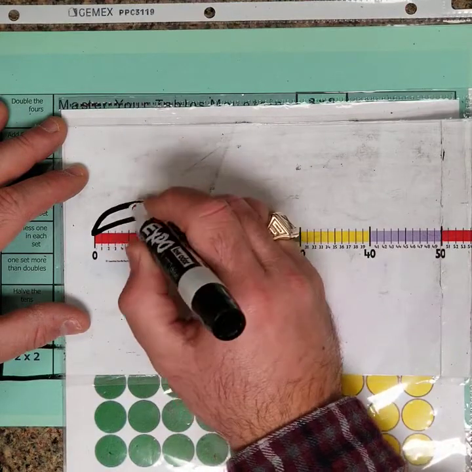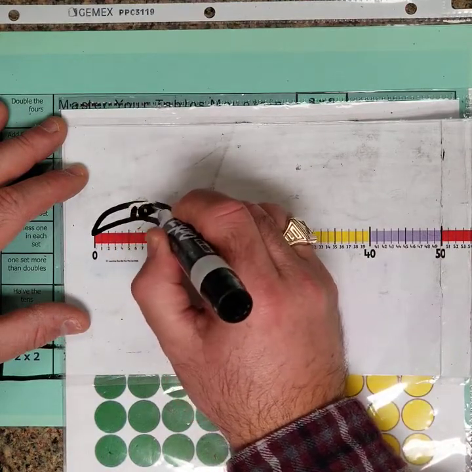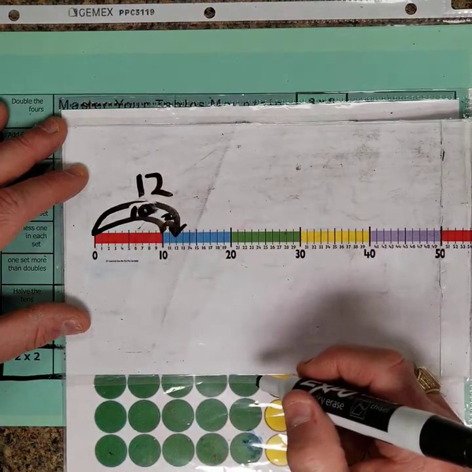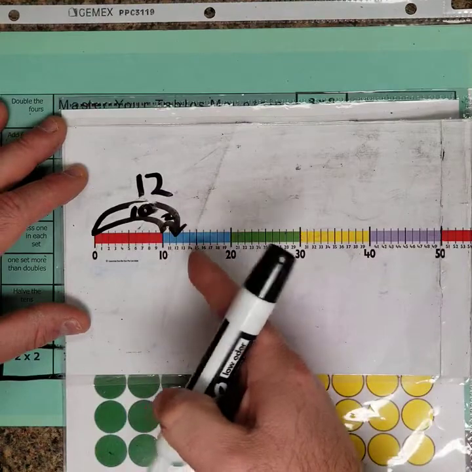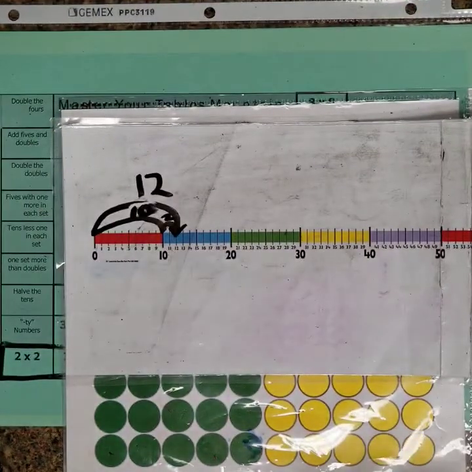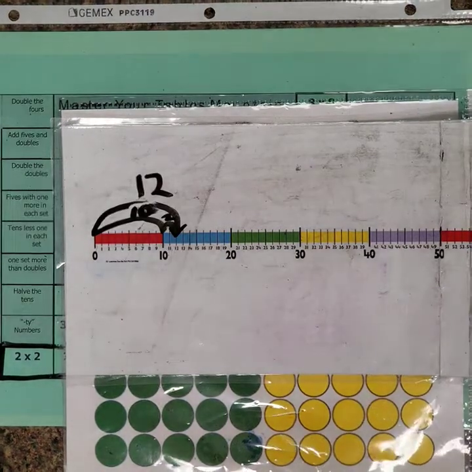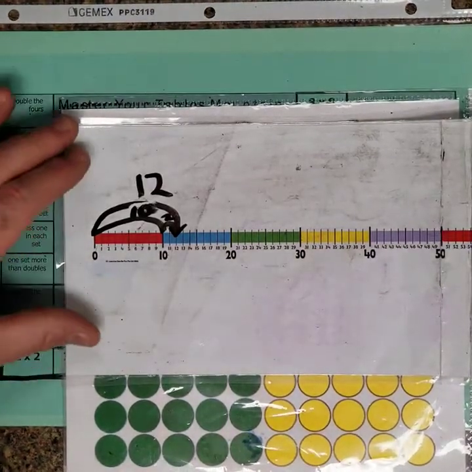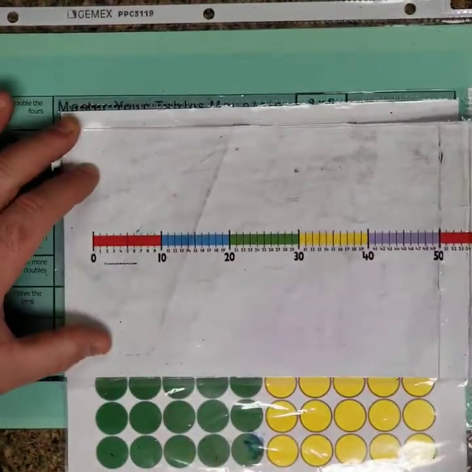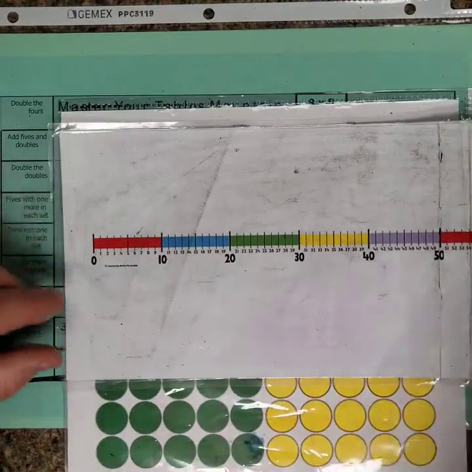Whoops. 10 and a 2. Okay. See how squished this is with the big marker? I like using, on this one, I prefer using the smaller markers. I just don't have one on hand.